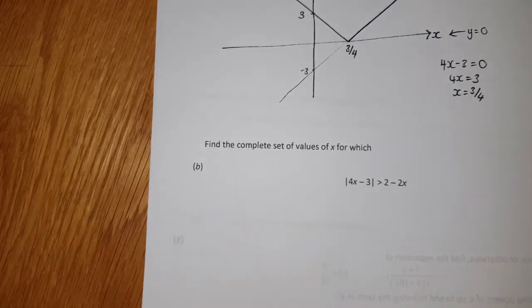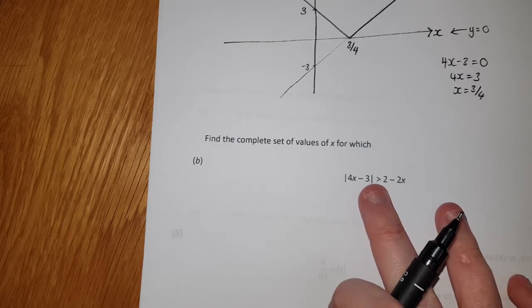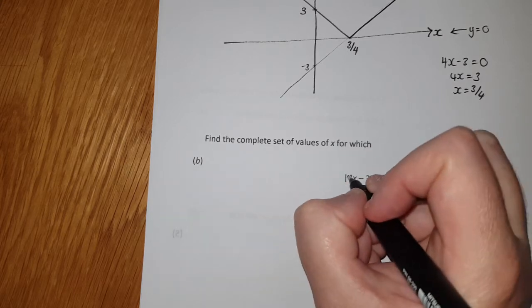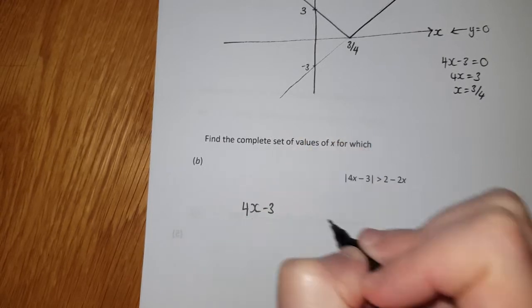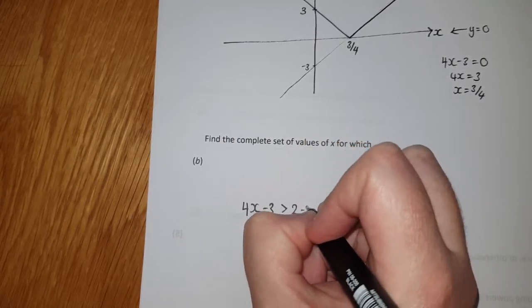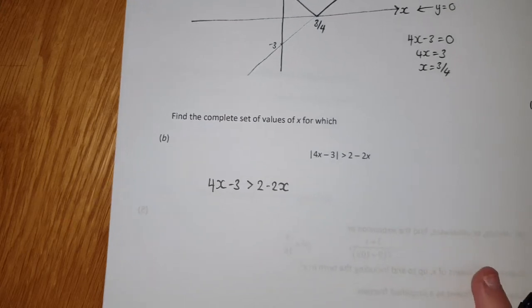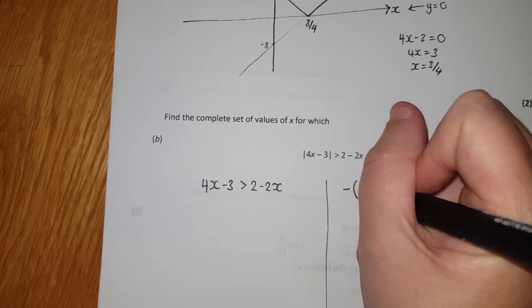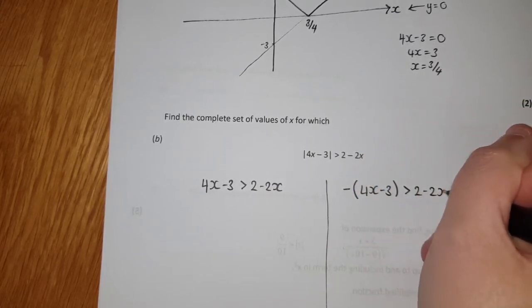Right, find the complete set of values for which the modulus of 4x minus 3 is greater than 2 minus 2x. All you're going to do is remember wherever there's a modulus sign, you're going to solve it pretending that's a set of brackets once, where it's exactly as it's written. So 4x minus 3 is greater than 2 minus 2x. Please don't replace this with an equal sign or you're going to get the wrong results. And then you're going to solve it a second time where you put a minus in front and include brackets instead of a modulus sign.